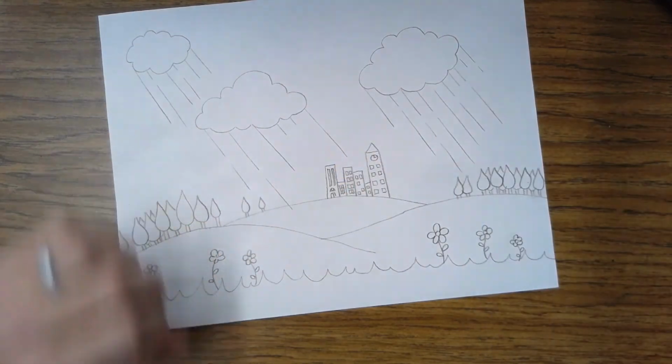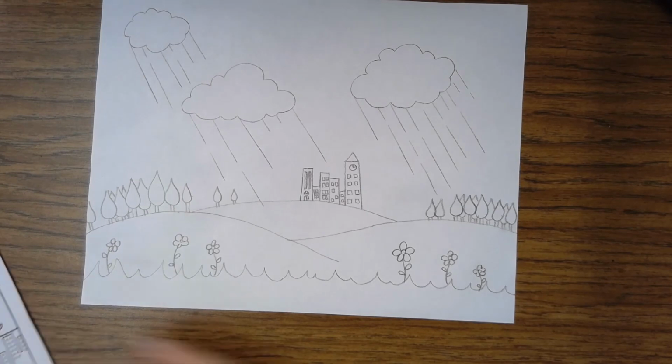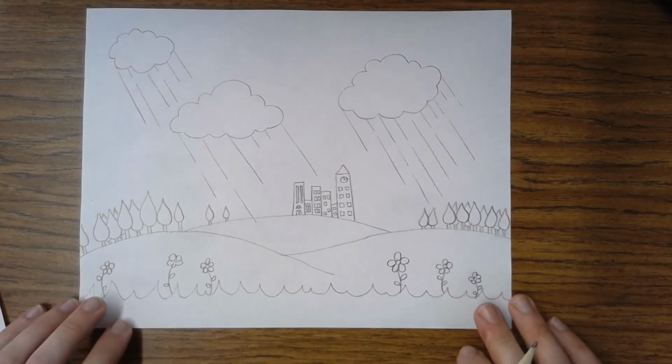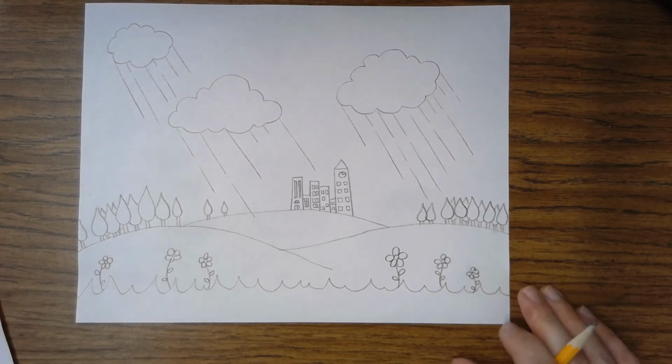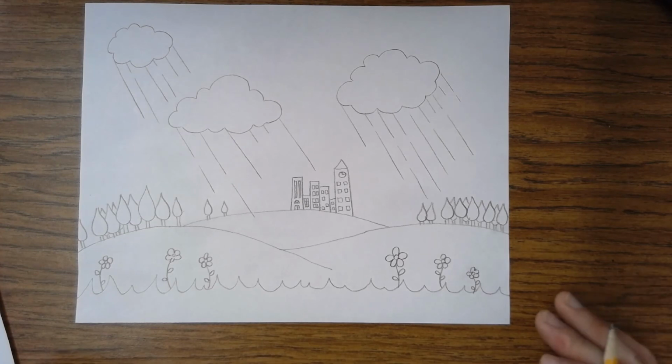Be creative with your city. If you get a city. You may not get a city. Who knows? That's the joy of rolling your own landscape. So once you get everything drawn out, you could probably add some color if you wanted to. You could take some colored pencils or some crayons or some markers and really embellish this and make it look really colorful and awesome. And that's how you roll a landscape.